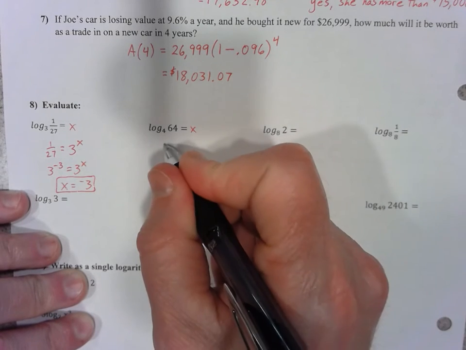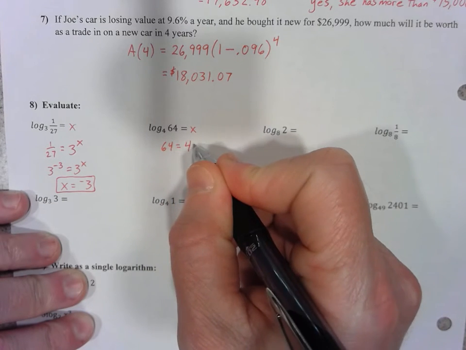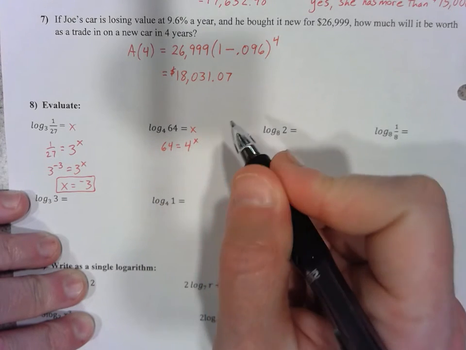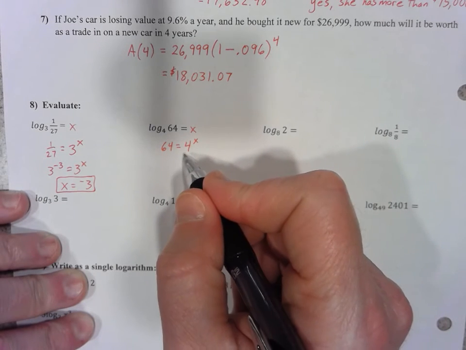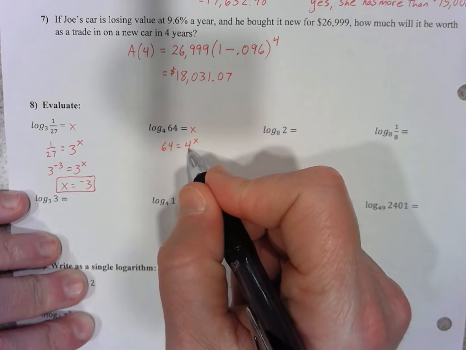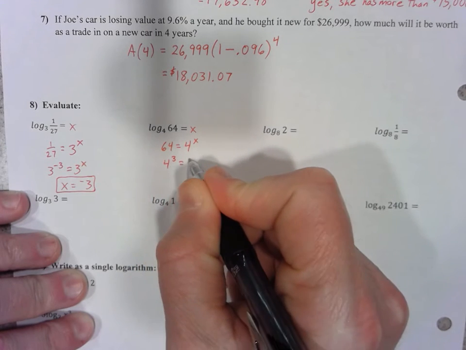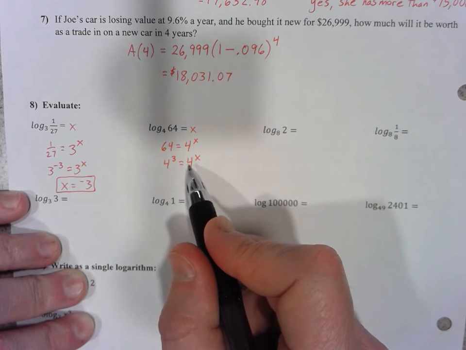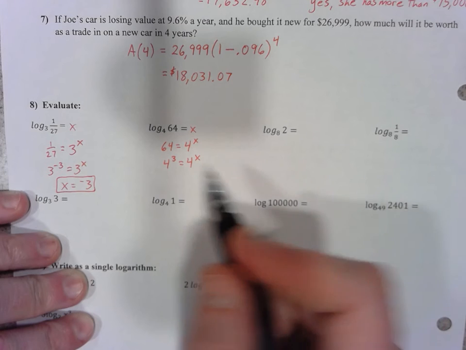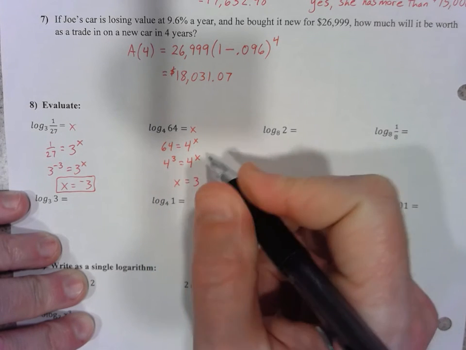Next one, bring down the big number, 64. 4 to the x power, so the base comes over to the other side. And so I notice that 64 is a power of 4. 64 is 4 to the third power. So now I have the bases the same, so that means 3 and x need to be equal to each other. X equals 3.